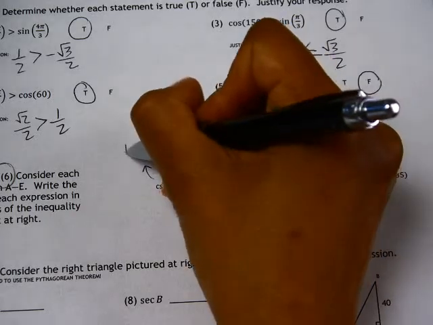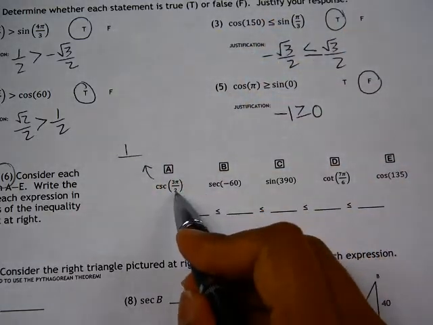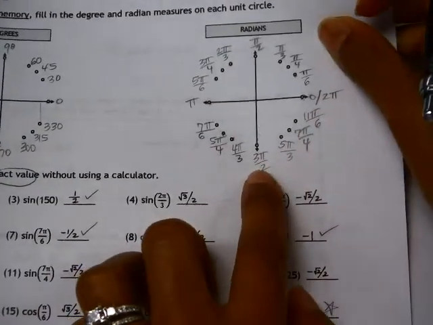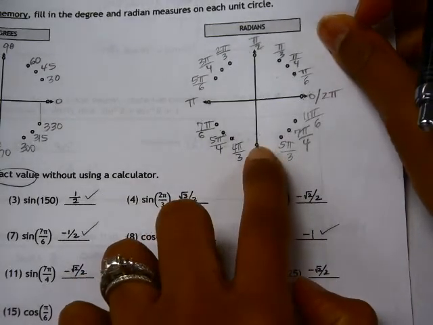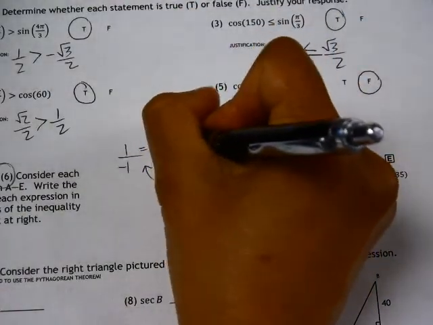So this would be 1 over sine of 3 pi over 2. At 3 pi over 2, the sine value is exactly -1. So this is equal to -1.